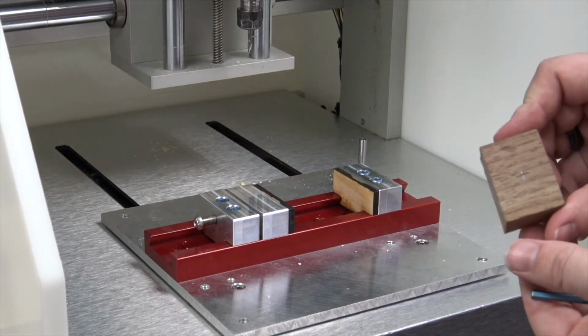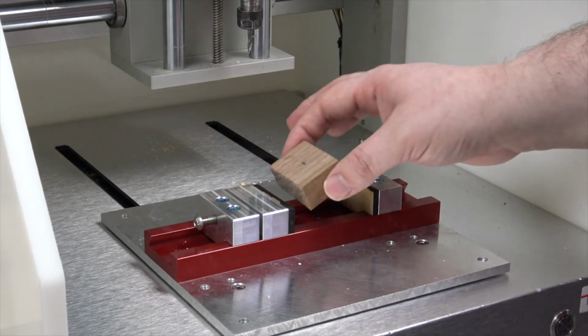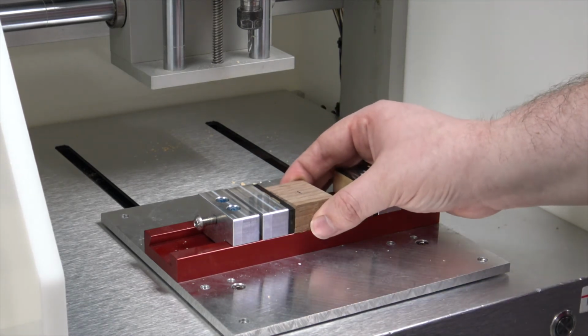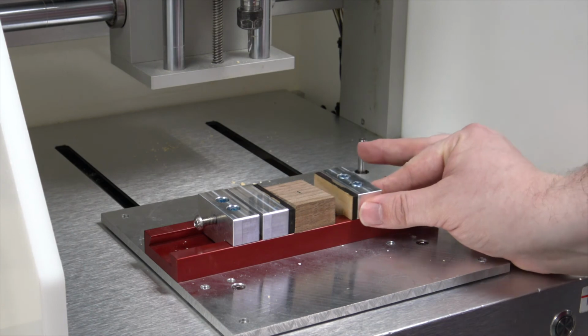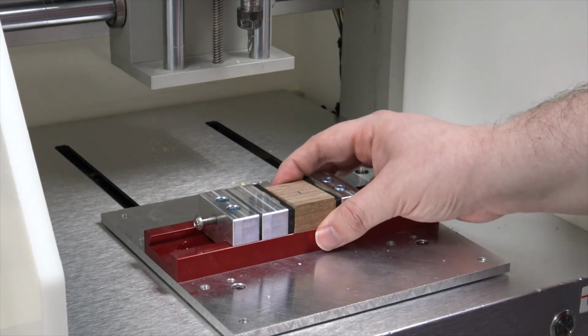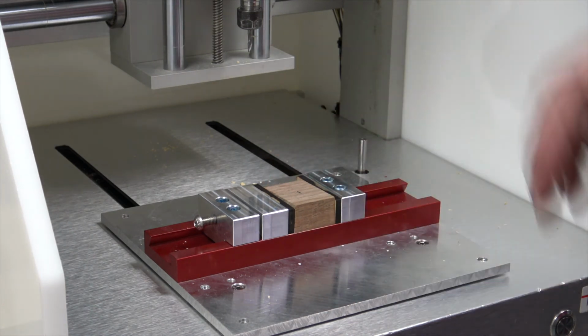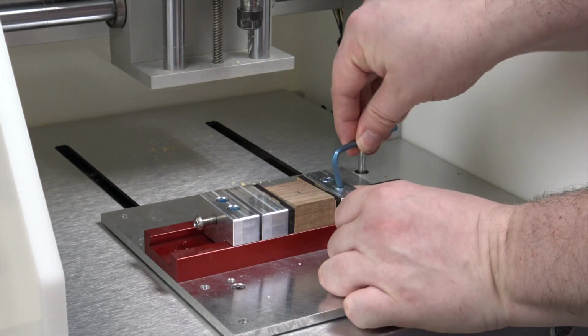Next, we place our stock between the spacers. Note the center location that has been marked for later convenience. Slide the jaws of the vise together, then tighten both down. Make sure that these are tightened snugly and not overly tightened.